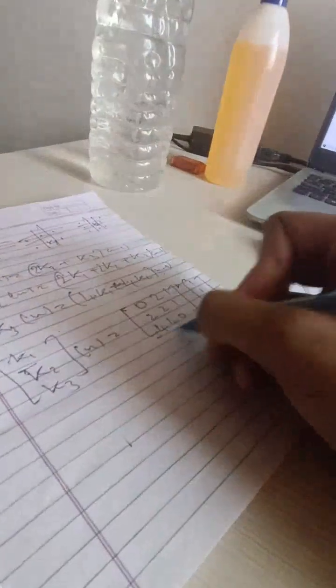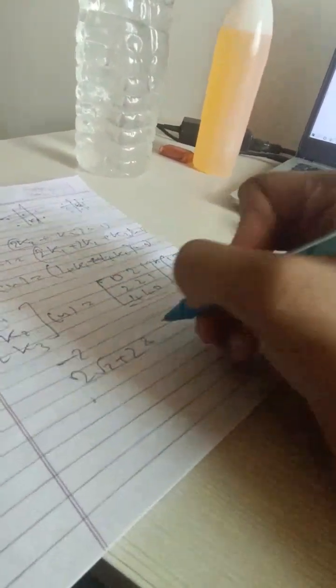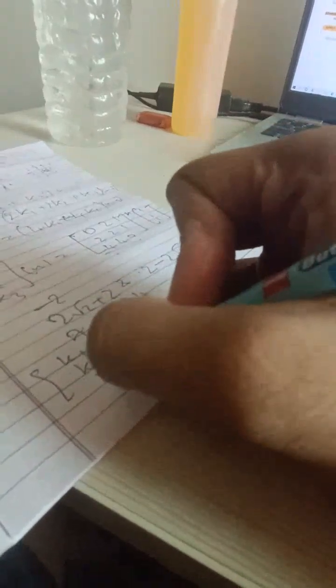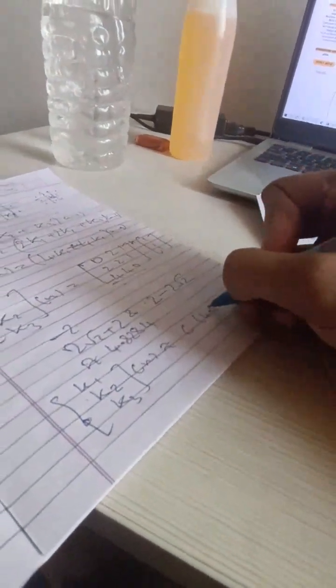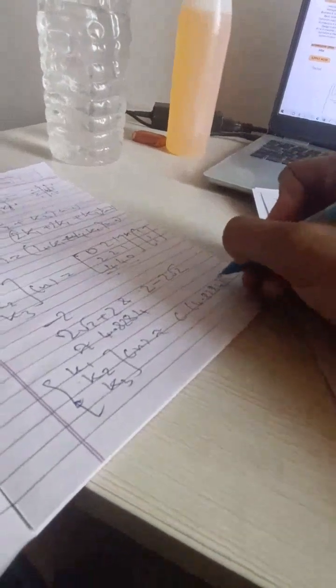The eigenvalues of this matrix are minus 2, 2 root 2 plus 2, and 2 minus 2 root 2. So one can write that 2 plus 2 root 2 is approximately 4.8284. So k1, k2, k3 of n can be approximately written as some constant vector times 4.8284 power n.